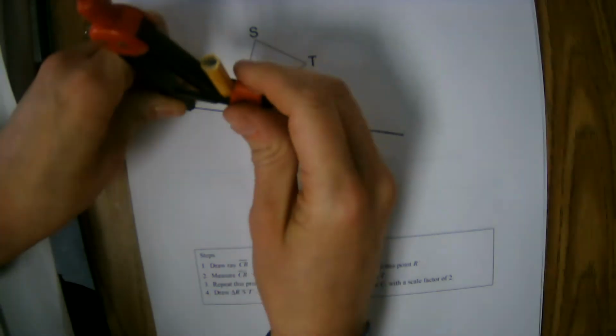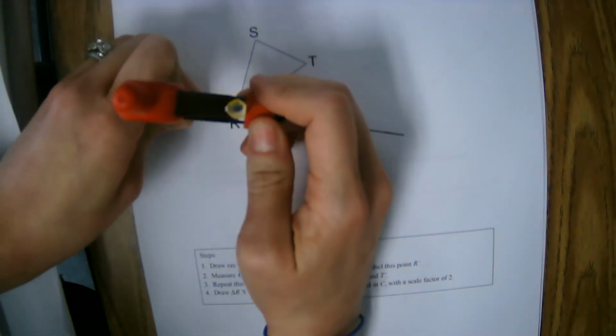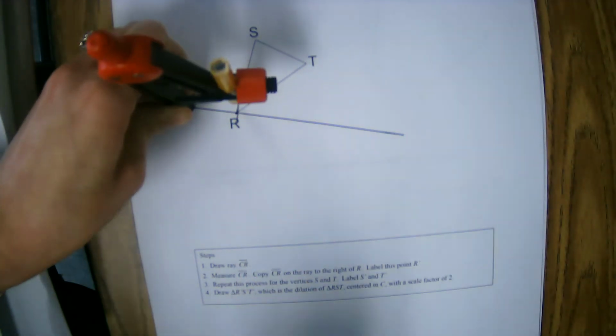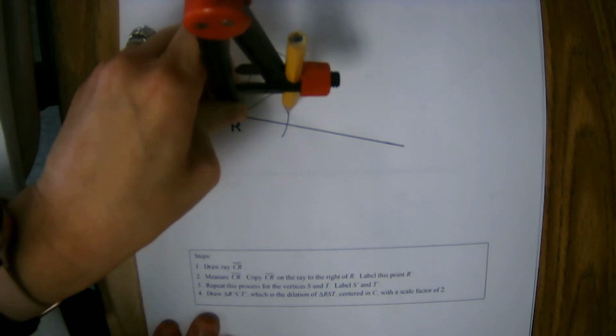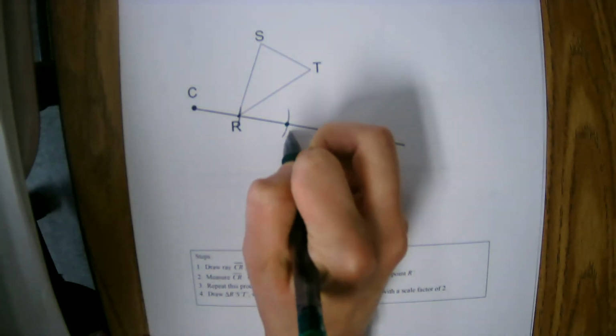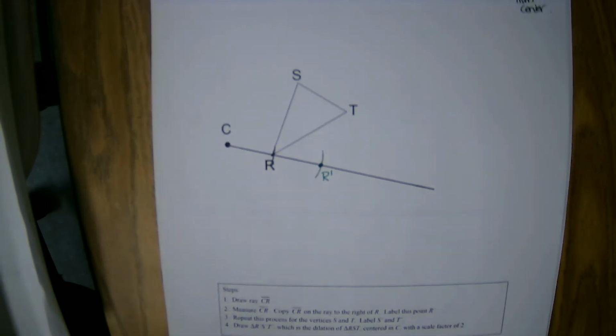So now we take our compass, and when it says measure CR right here on step 2, it just means using your compass. So mark that off, and you should leave that mark to show that you measured it with your compass like I just marked, and then put your point there and mark off that same distance again. And now that is my new R prime. Now you're going to do the same thing for S and T. Pause your video and do that right now.